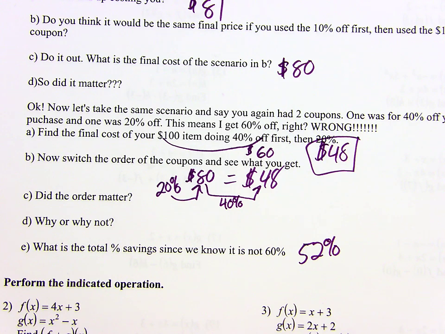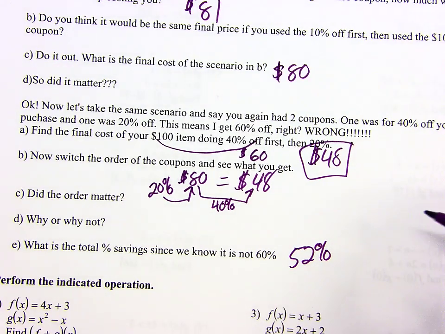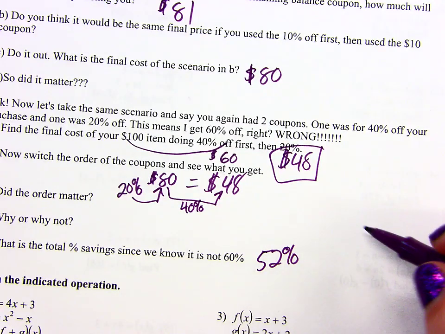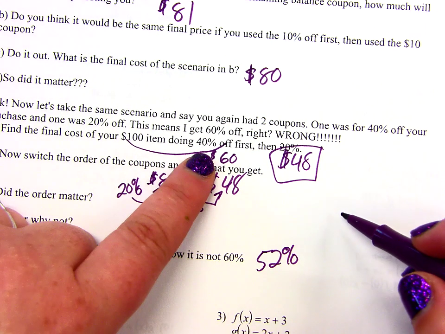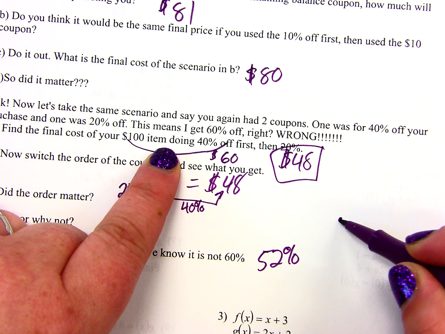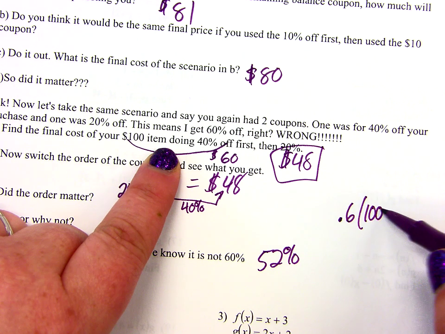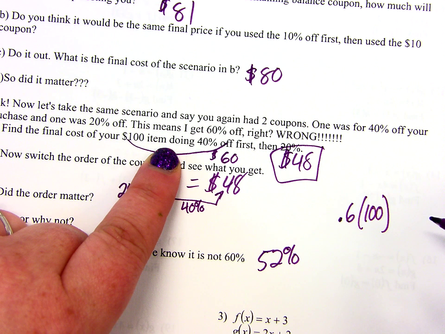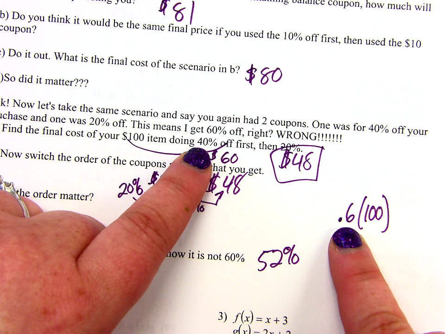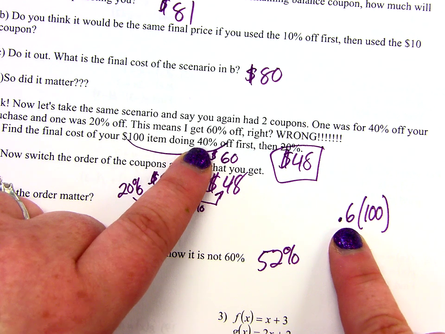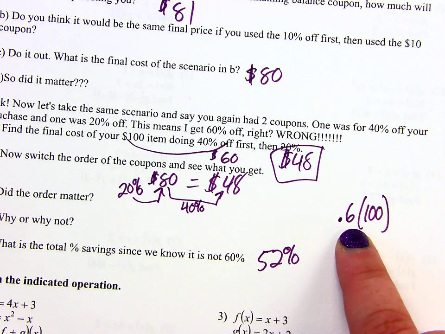So if it was something weird, how could I figure it out? Well, the first one I did was 40% off of 100. So that's like paying 60% of 100, right? Taking 40% off is the same thing as paying 60%. I got confused; I might have misspoken. But what I meant to say was taking 40% off is the same thing as paying 60%.